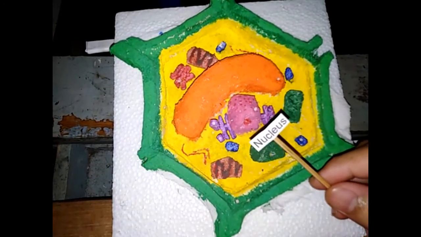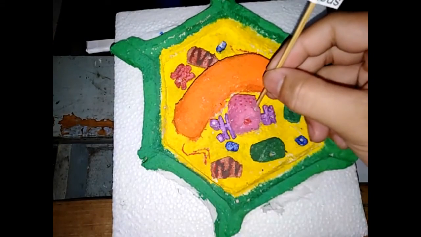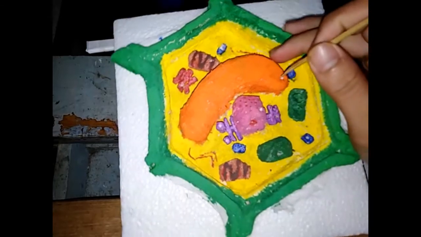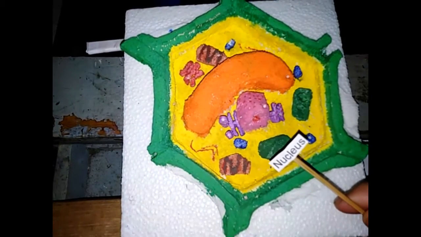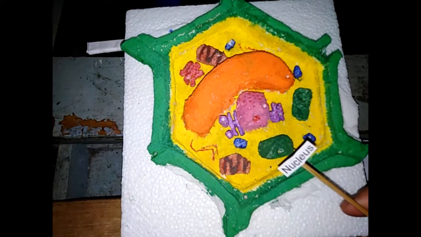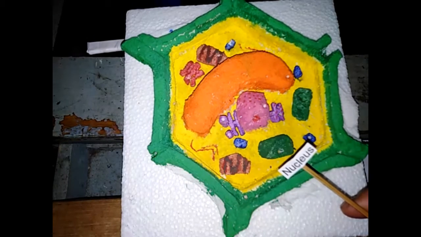We have nucleus. This is the nucleus. Nucleus. It is a membrane-bound organelle, spherical in shape. Most of the activities of the cell are directed by the nucleus. The nucleus would be the city hall, as its main function is the center of the base of the city, in which it controls all the activities that will happen in the city.